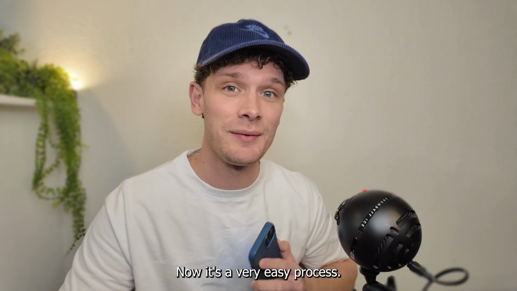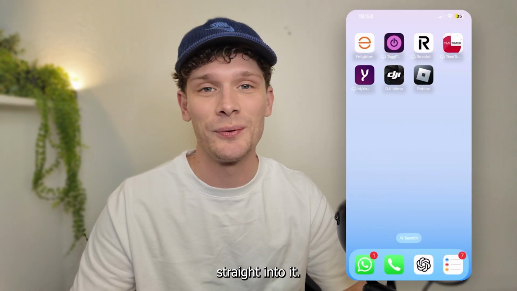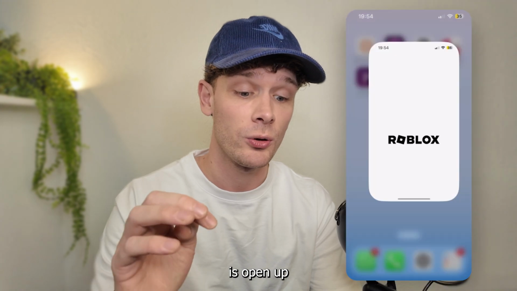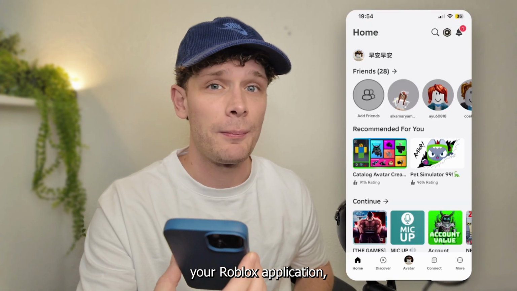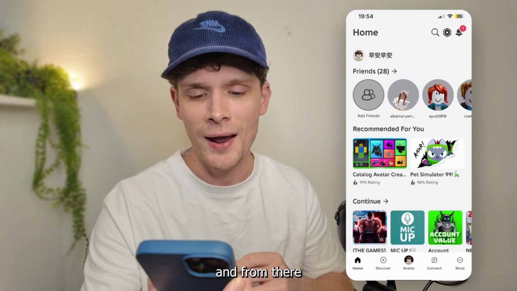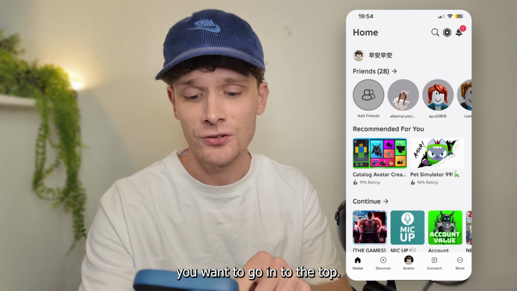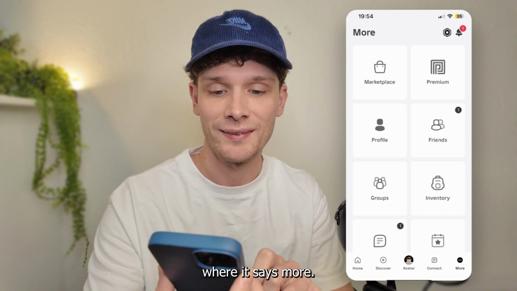Now it's a very easy process, so I'm going to show you step by step, so let's get straight into it. The first thing that you want to do is open up your Roblox application. Now from the Roblox application, you want to sign in, of course, and from there you want to go into the bottom right corner where it says more.